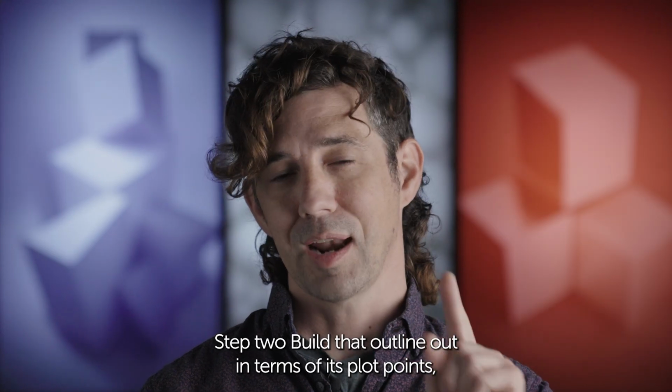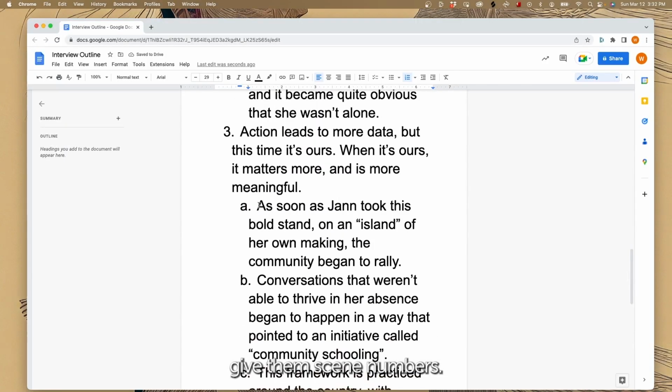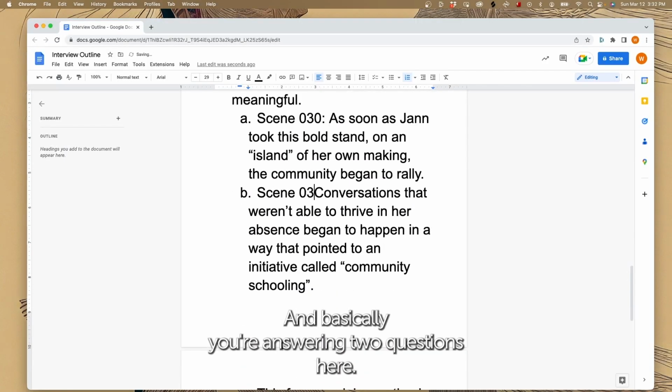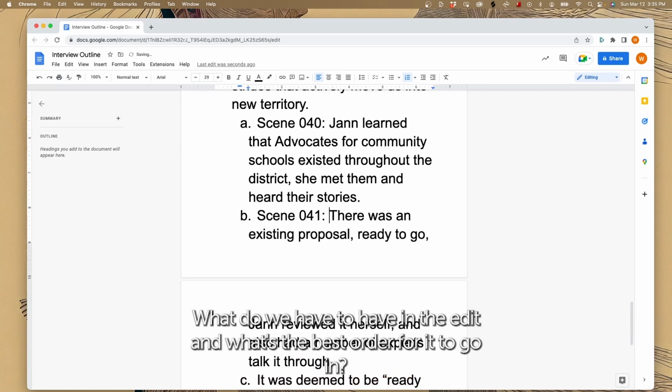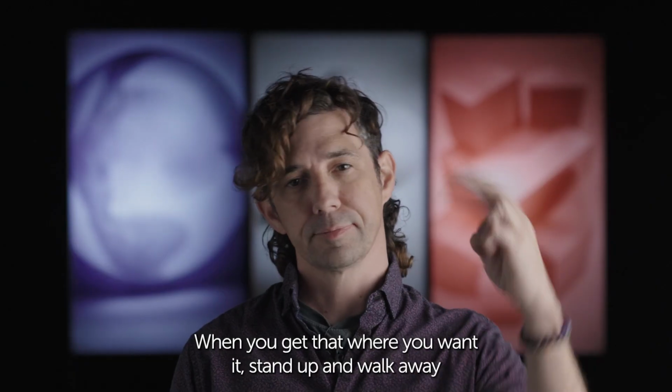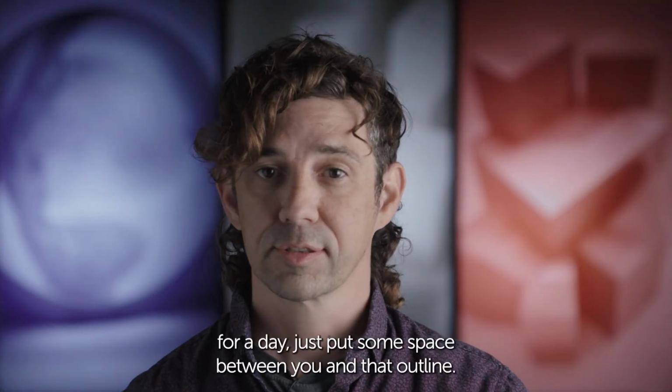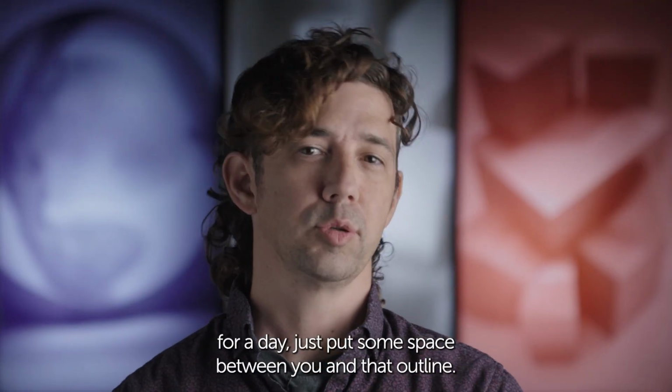Step 2, build that outline out in terms of its plot points. Give them scene numbers, and basically you're answering 2 questions here. What do we have to have in the edit, and what's the best order for it to go in? When you get that where you want it, stand up and walk away. For 5 minutes, for a day, just put some space between you and that outline.